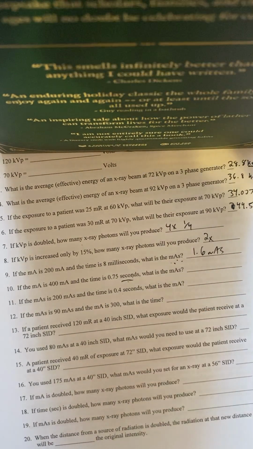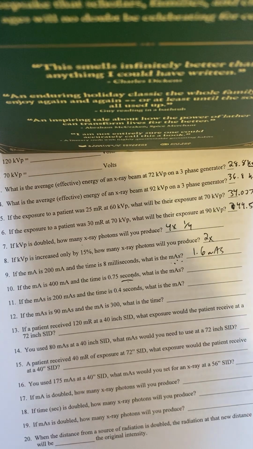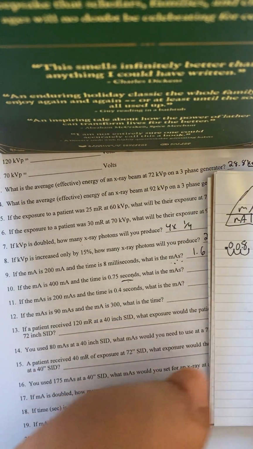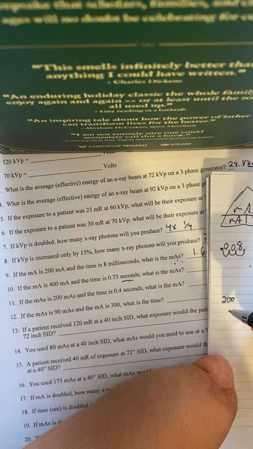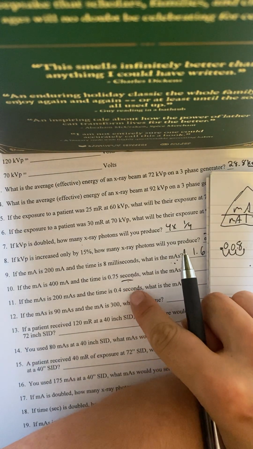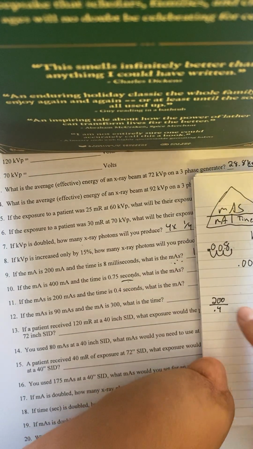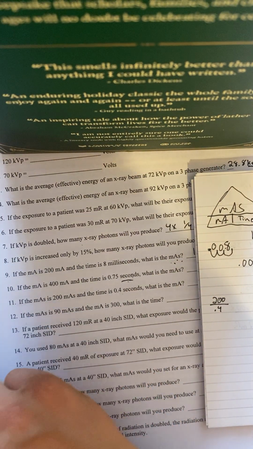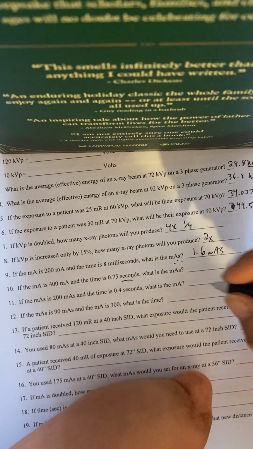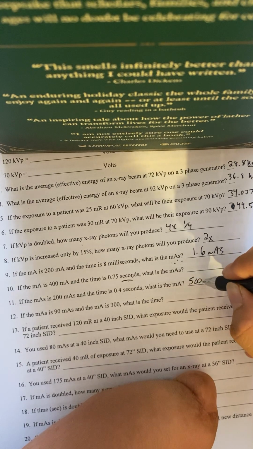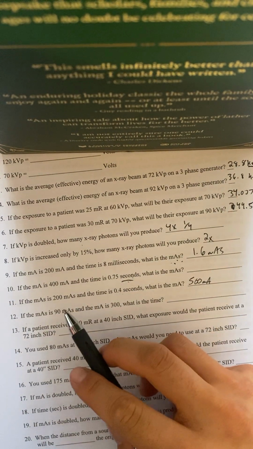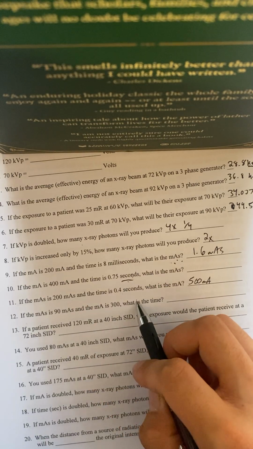What's your mA? So you already have your mAs. So your mAs is already filled in. In order to do this one, it'd be 200 mAs divided by 0.4 seconds. Because again, you're still in seconds, so you don't have to convert anything. So just do 200 divided by 0.4, which would give us 500. Super easy. That's your mA. And again, your units, and you're in mA, not mAs, because you already have your mAs. You already have your seconds, you just need the mA.